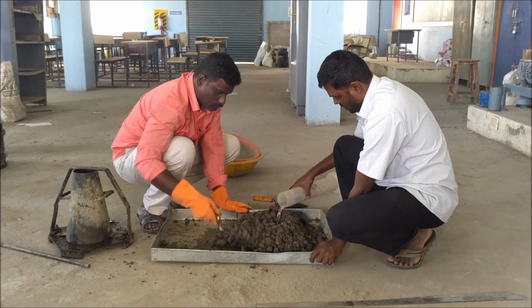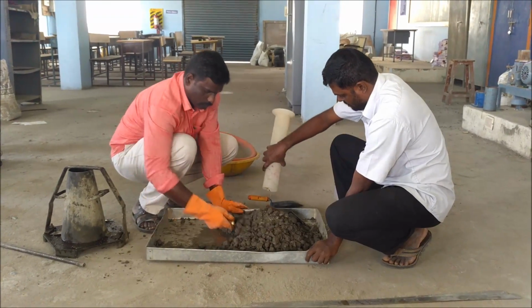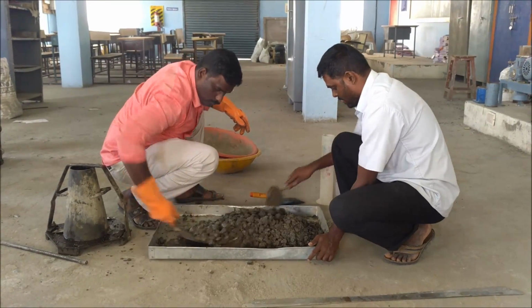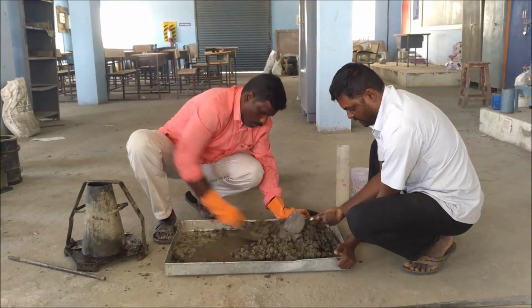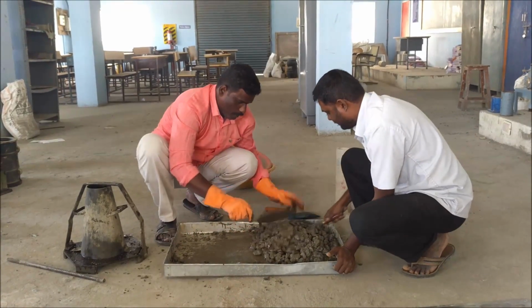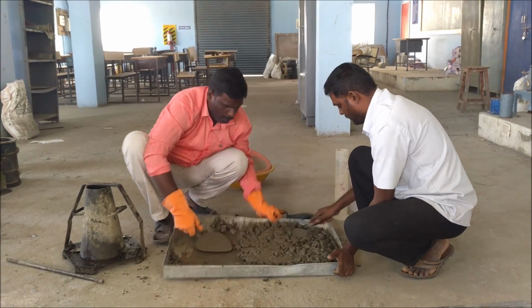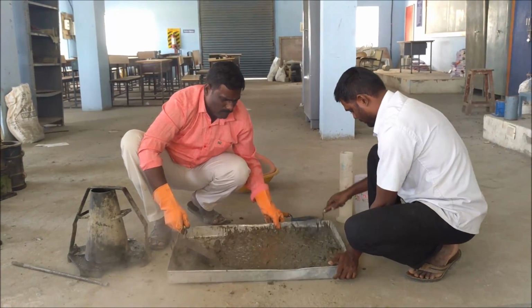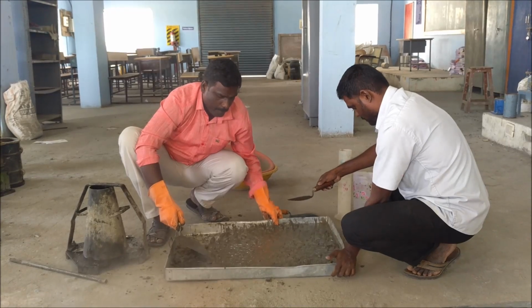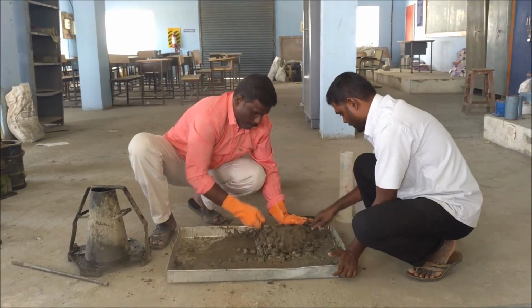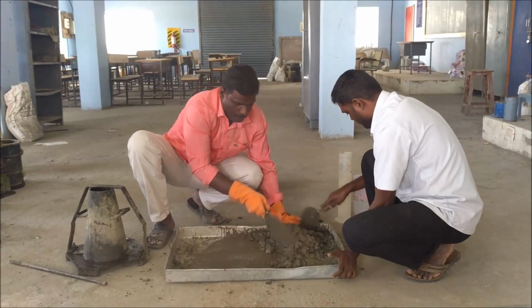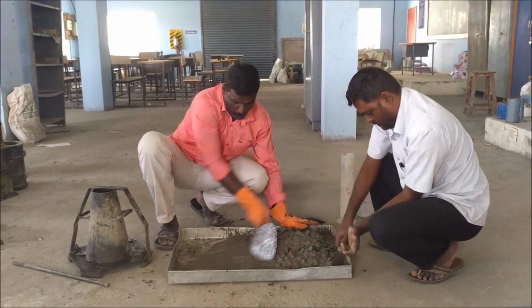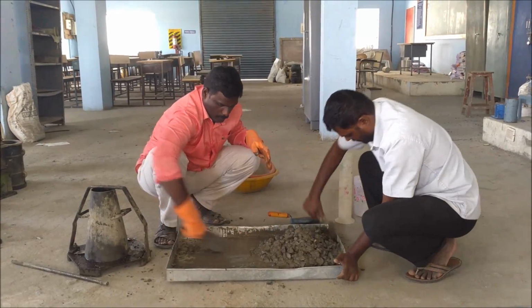Another 1% of water is added for the next trial, a total of 5%. Now the mix is prepared well. The concrete mix is ready.